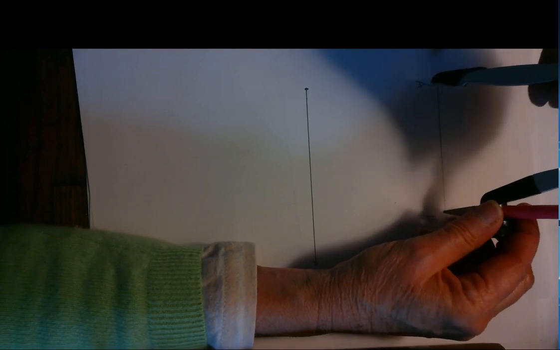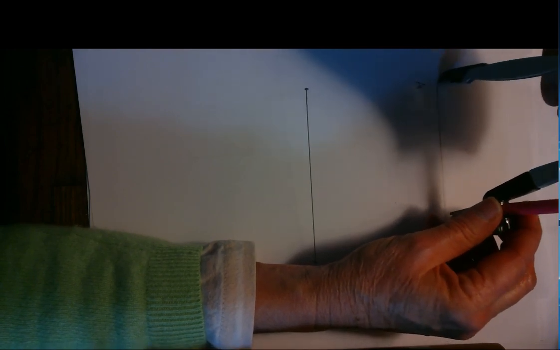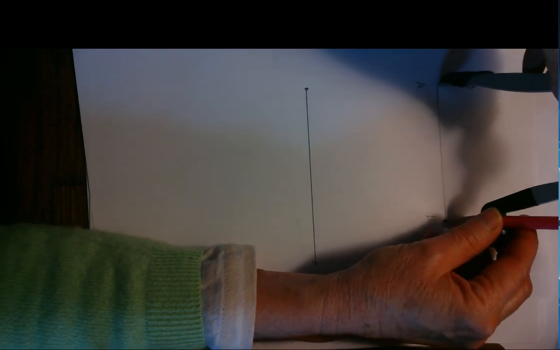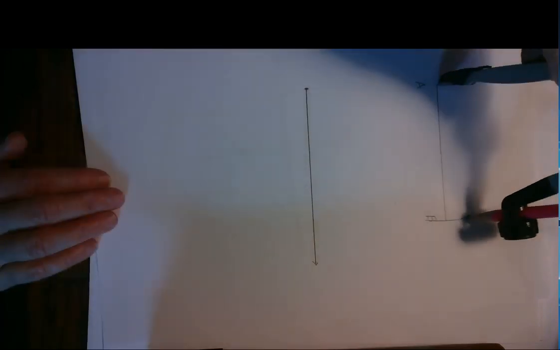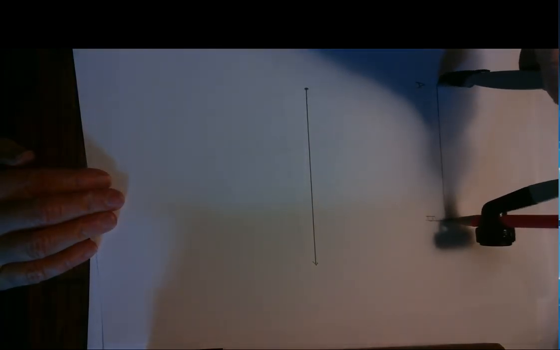Now I'm going to take my compass and open it wide enough that the point will be on A and the tip of the pencil will be on B. I'm going to swing an arc there to make sure it's obvious that I did that.